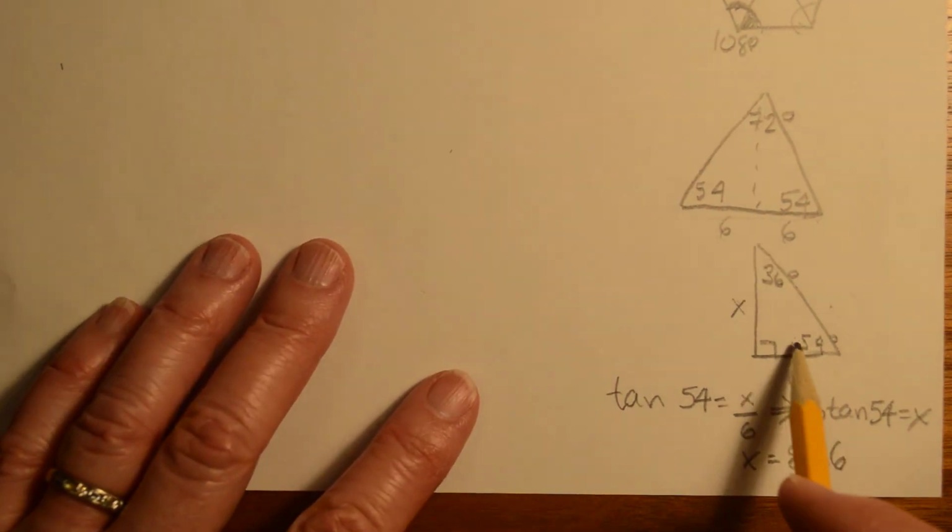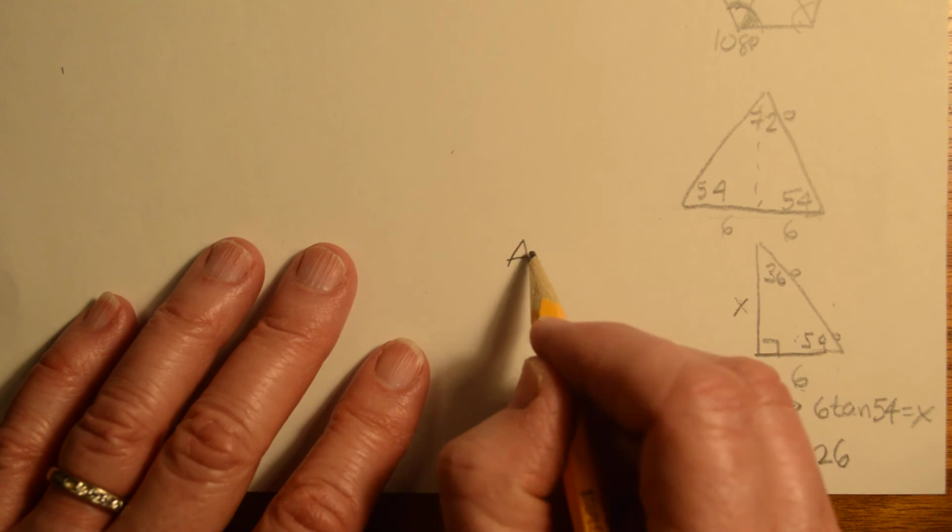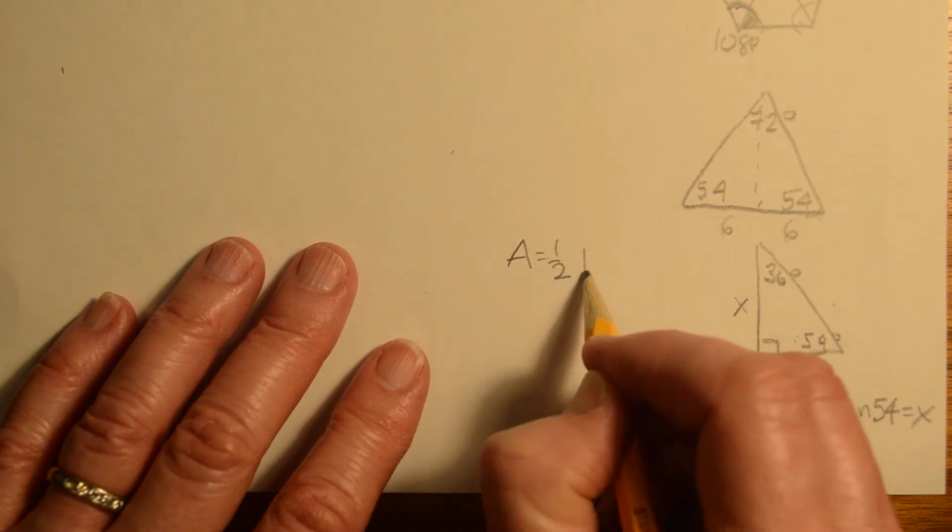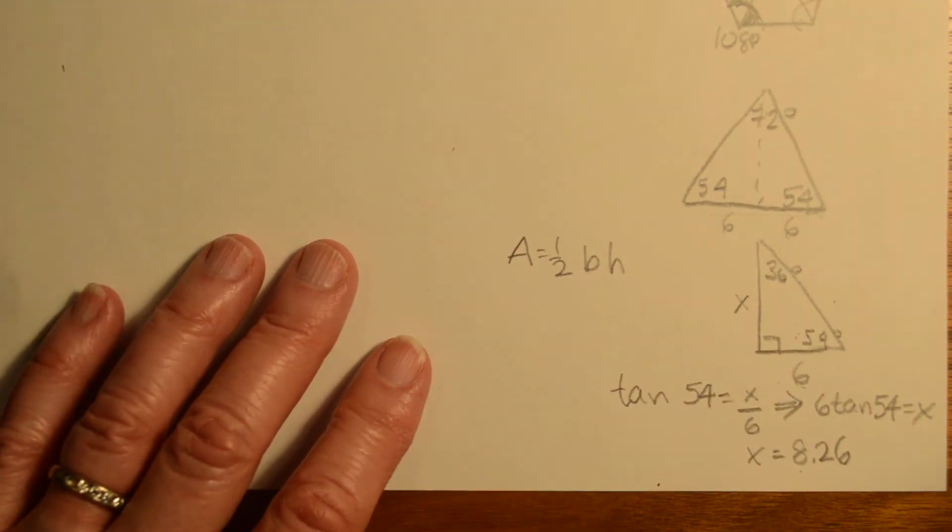Okay, so we need to find the area of this triangle. So area is 1/2 the base times the height. Abby says hi.